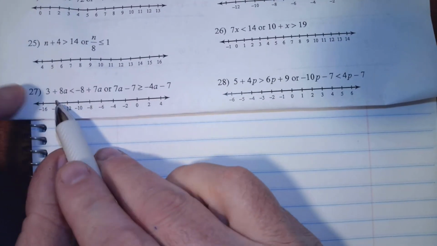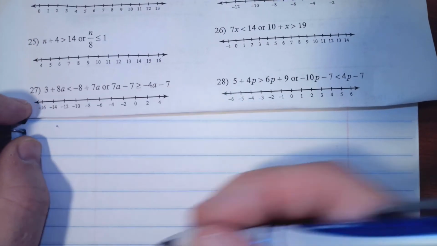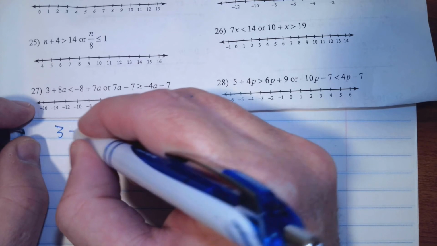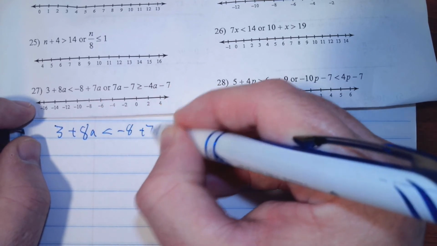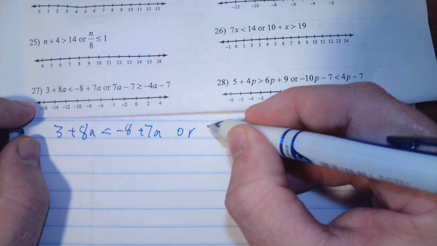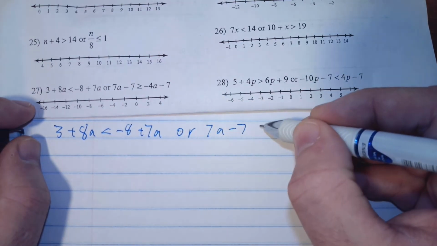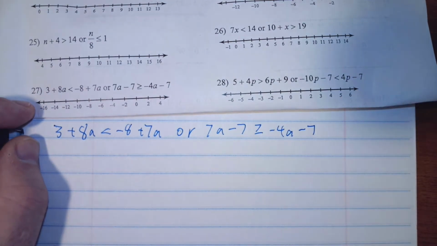Let's go ahead and just do 27 here. So I'm going to write that down. So we got 3 plus 8a less than negative 8 plus 7a. And, actually it's an OR. 7a minus 7 greater than negative 4a minus 7.